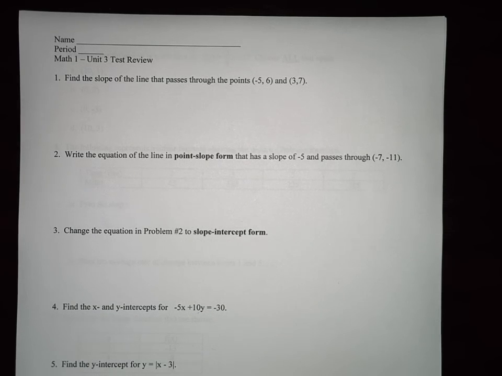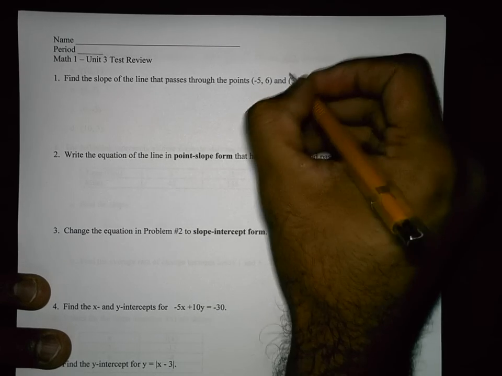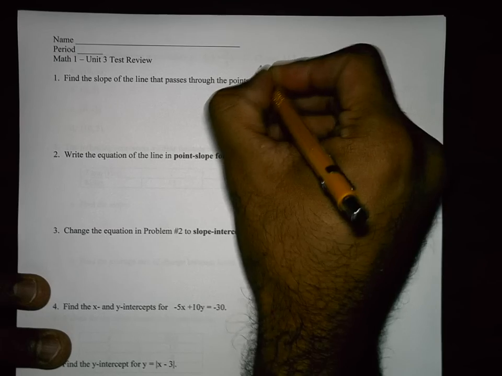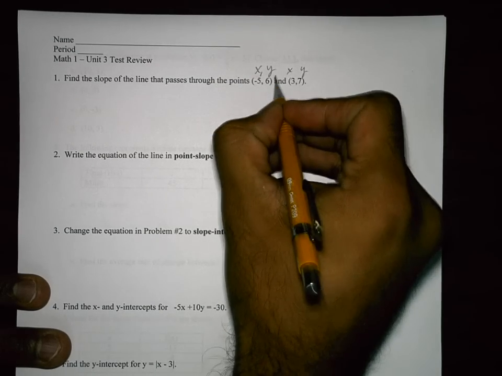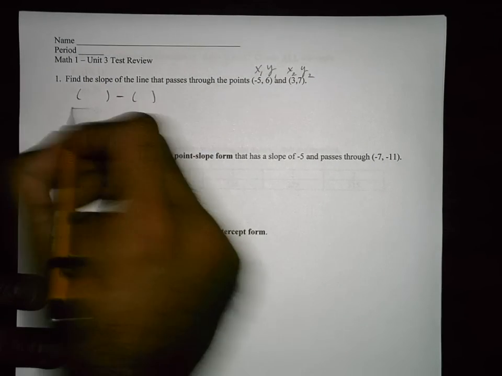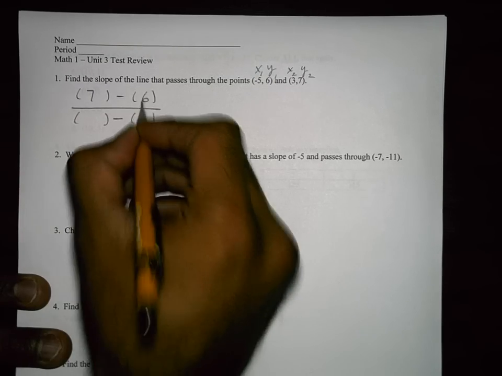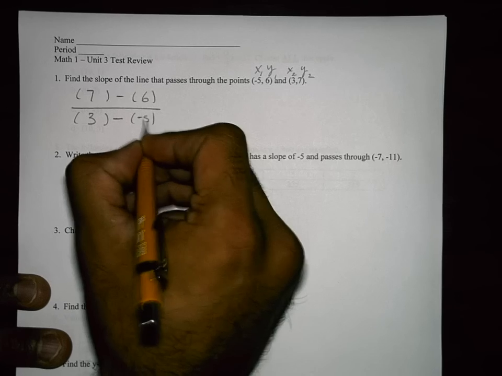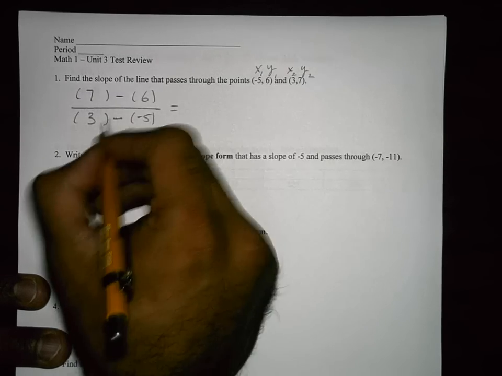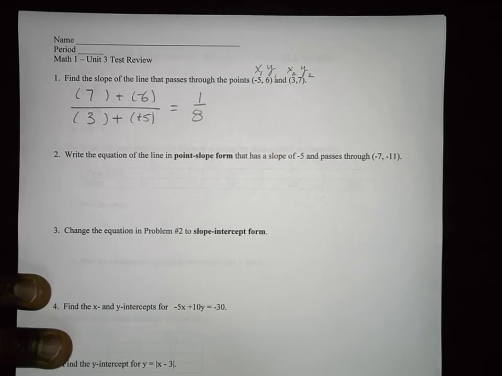This is Math 1 Unit 3 review. Look at number 1. They said find the slope. Alright, so I'm going to call this x and y, make that my 1s and those my 2s. Plug it into the formula. So I get 7 minus 6 over 3 minus negative 5. Add the opposite there, and I get 1 over 8.